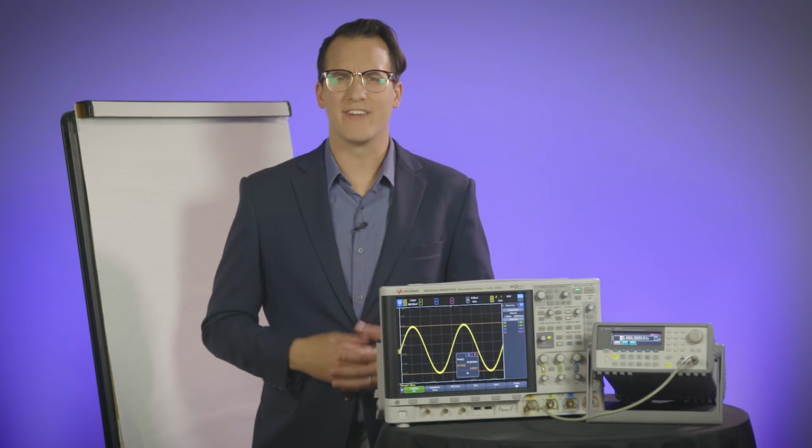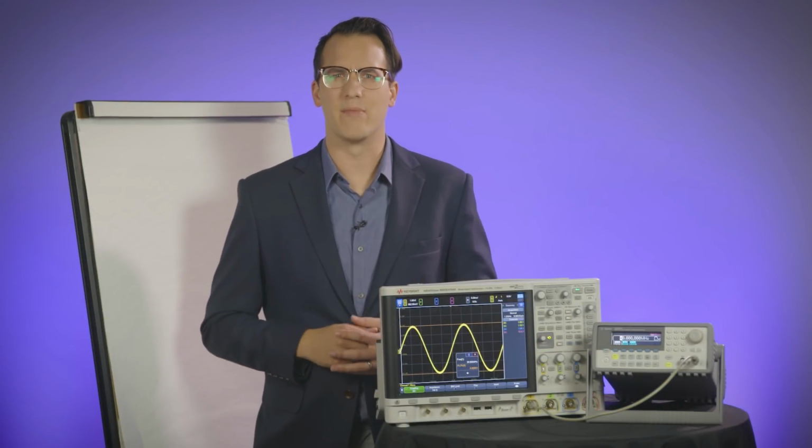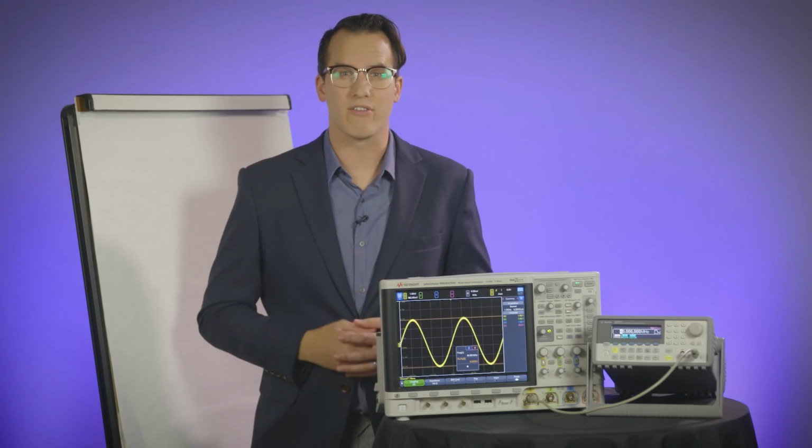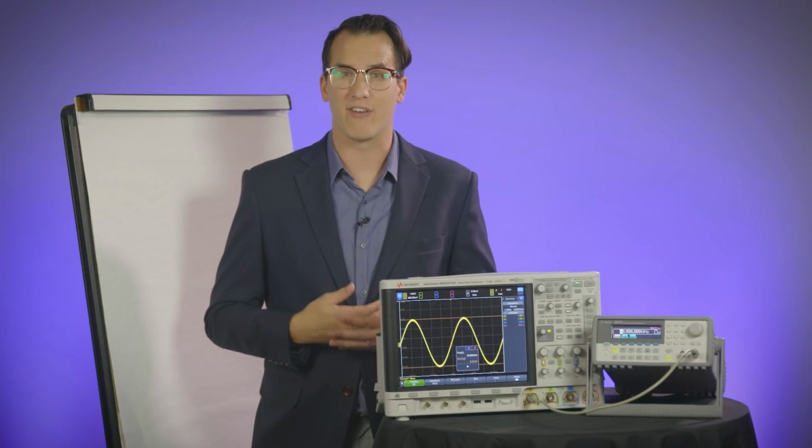Hi, I'm Daniel Bogdanoff, and today we're going to dig into arguably the most fundamental of all test gear specs, bandwidth. In Test Gear 101, you hear that bandwidth is simply the highest frequency component that you can measure or produce. For example, a 100 MHz oscilloscope can measure a 100 MHz sine wave.